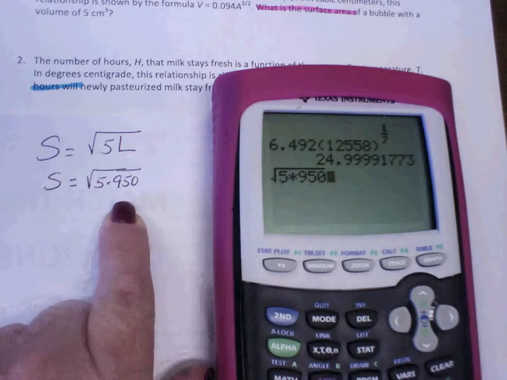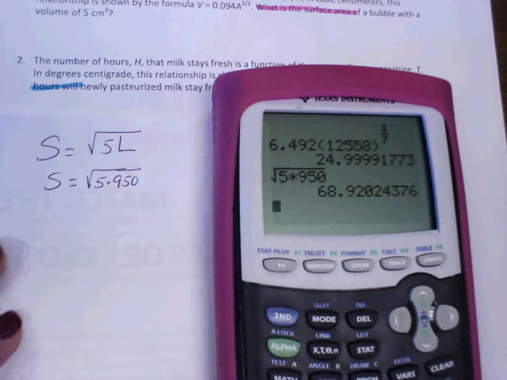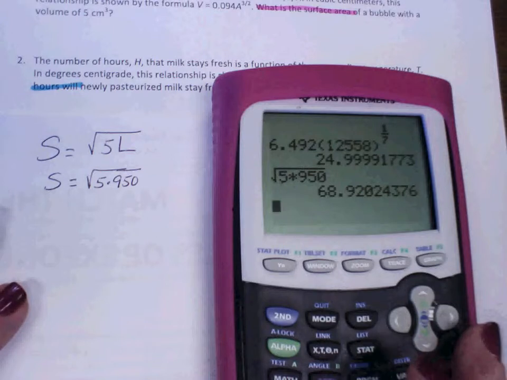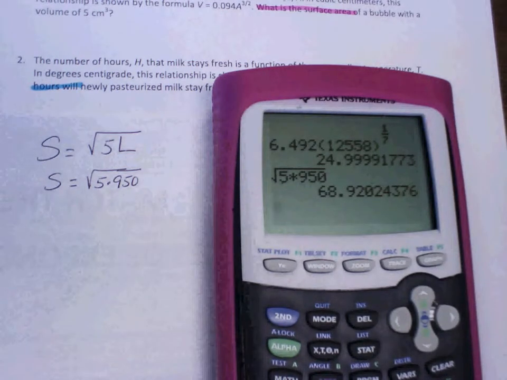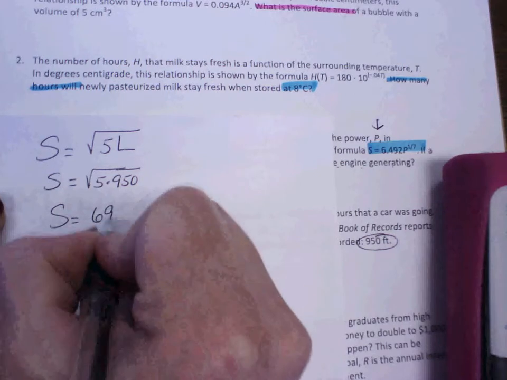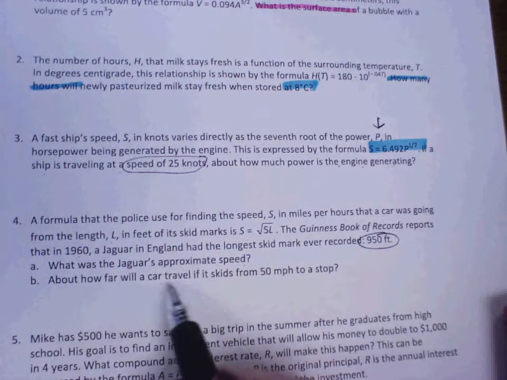Do you have to go to equation solver? Heck no. You don't have what it's equal to, right? All right, so this would be the square root of 5 times 950. And then hit that enter key because you're not going to equation solver. About 79 miles per hour? I'm sorry, 69. What did I say?